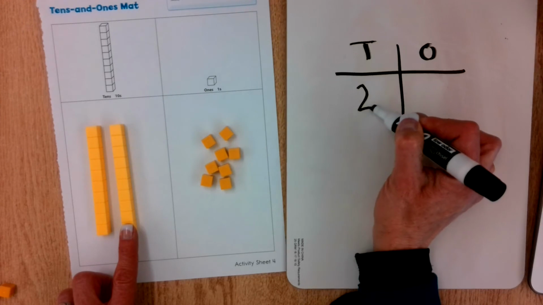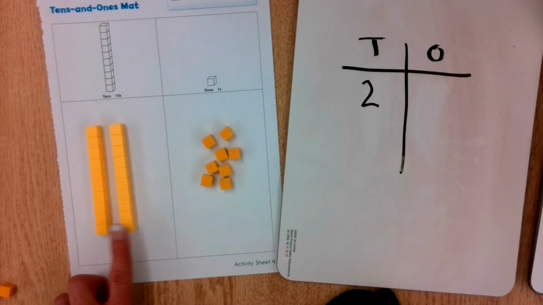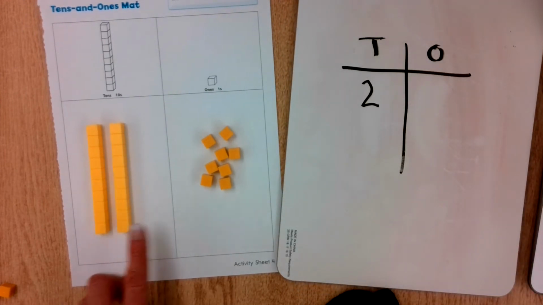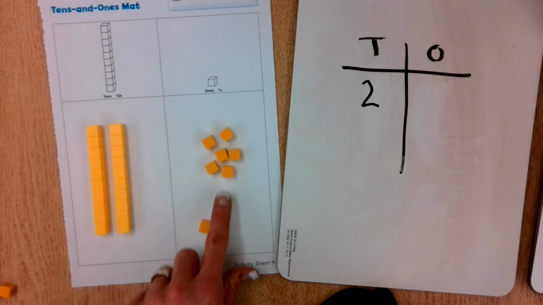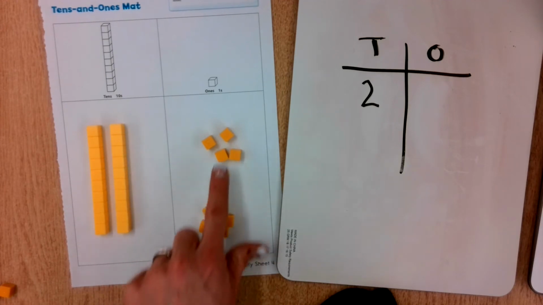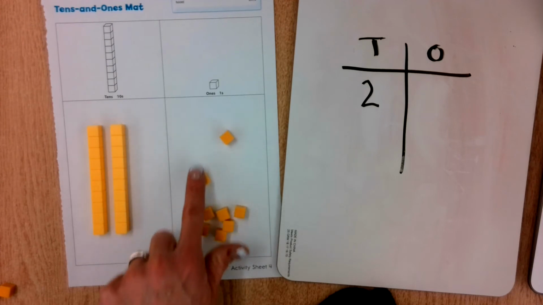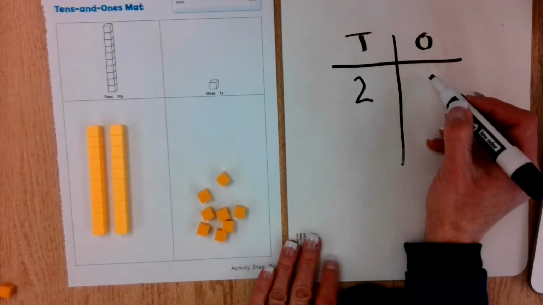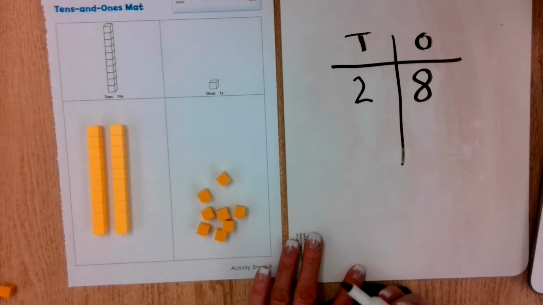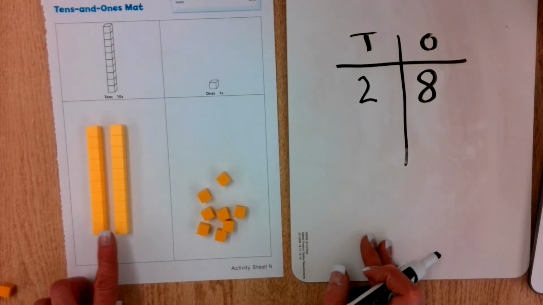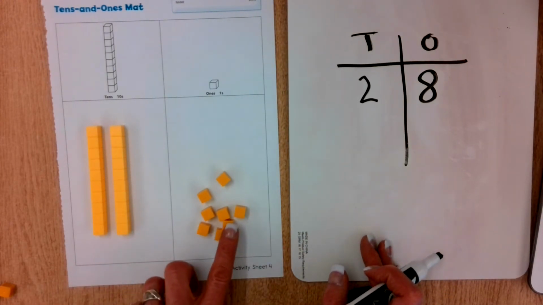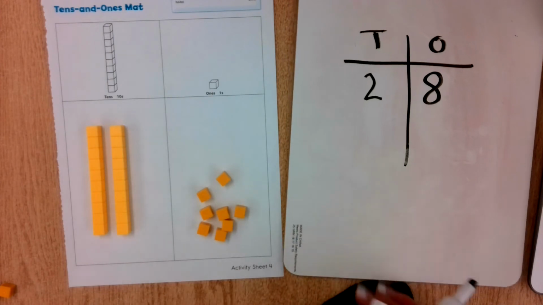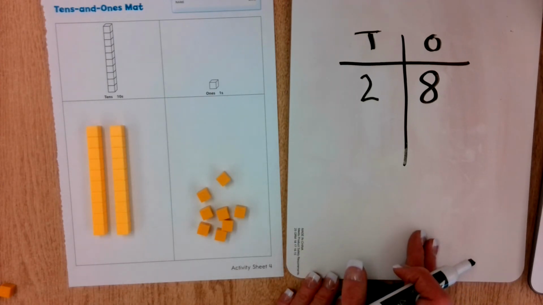So a 2 is going to be on this side because there's 2 of them, 10, 20, 21, 22, 23, 24, 25, 26, 27, 28. And there's 8 1s. So my number is 28. 10, 20, 21, 22, 23, 24, 25, 26, 27, 28. 28.